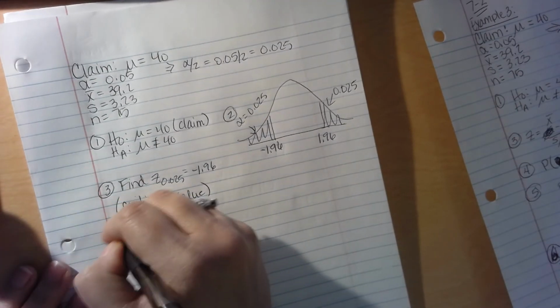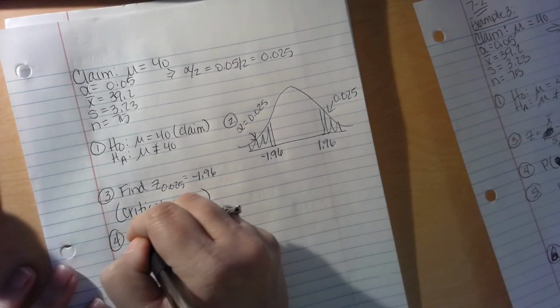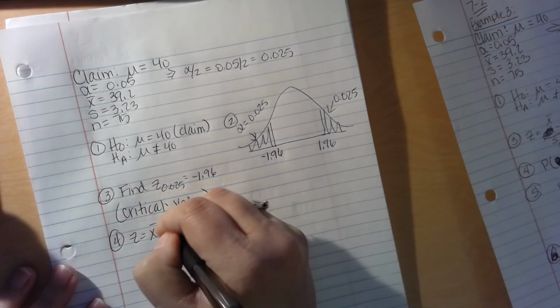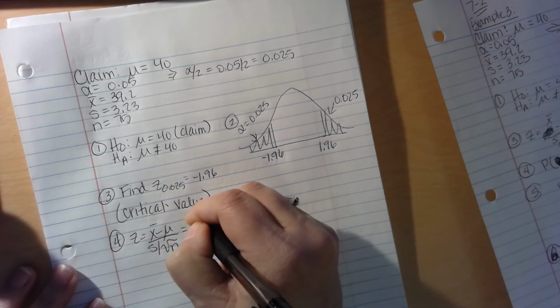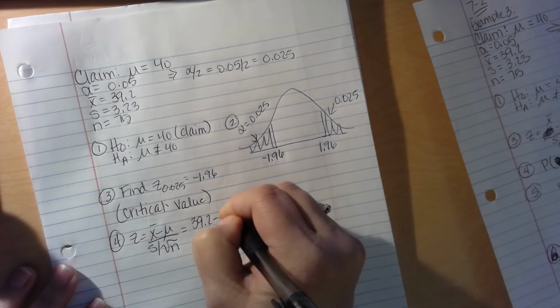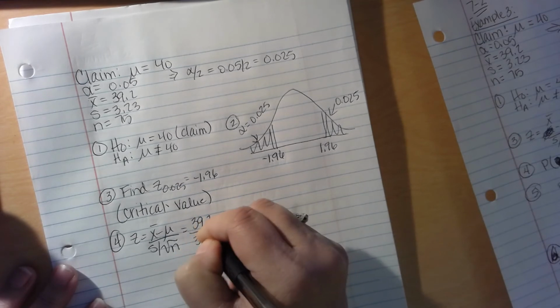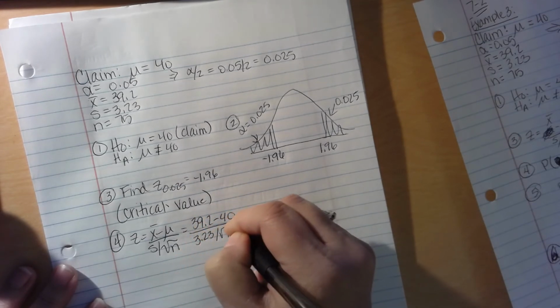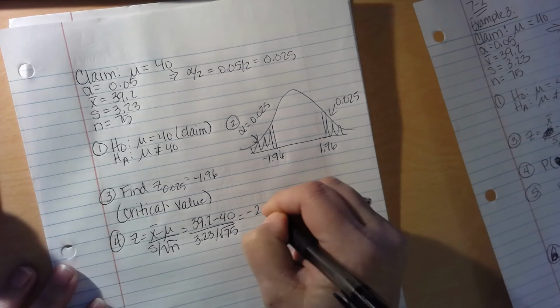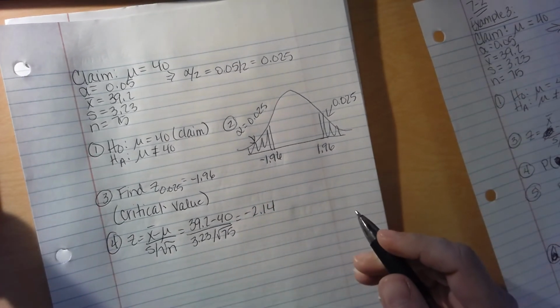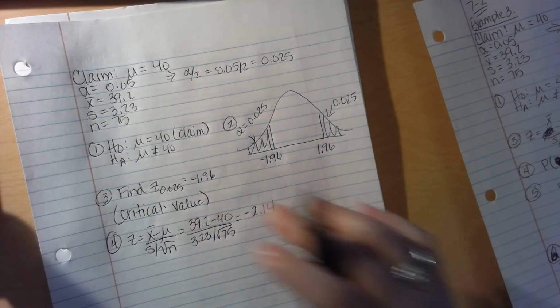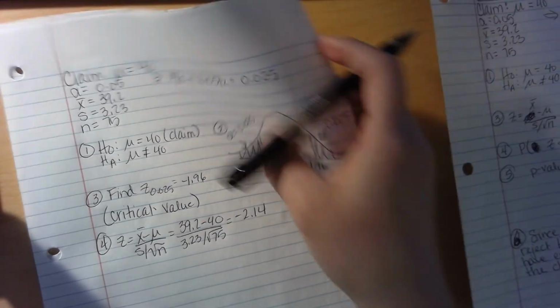Okay, so step 4 is we find the z using the formula and our test statistic. So that part has not changed. We still have to do that step. And we get negative 2.14. And here we don't have to look this one up. Okay, you don't look this one up. You only look up the critical value in the chart.